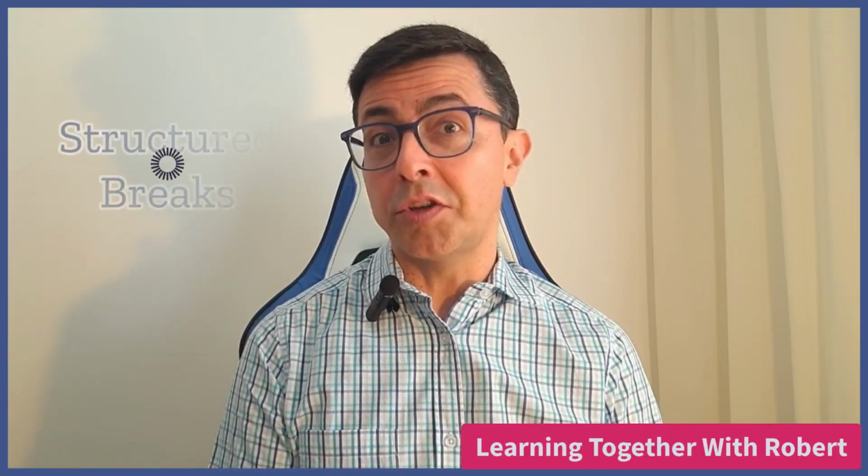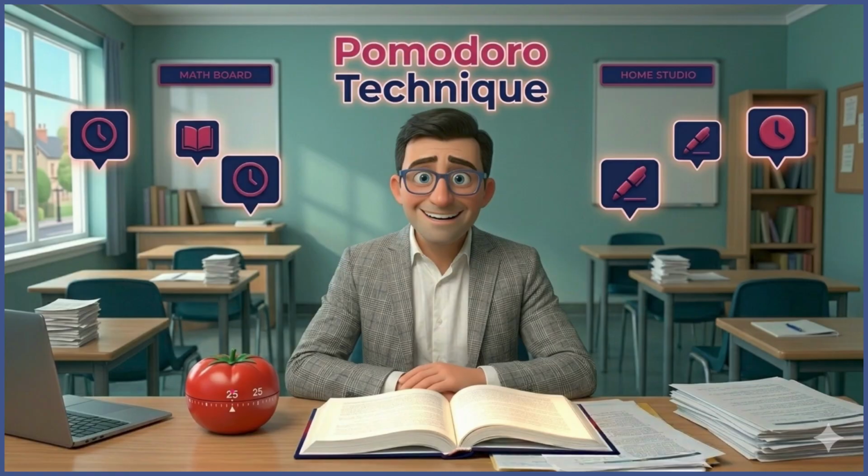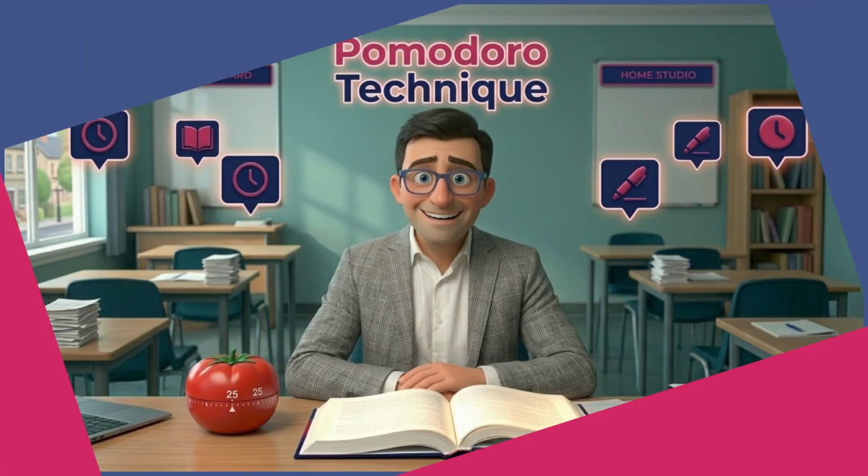And don't forget structured breaks. If students are struggling with a task, give them a short pause or switch activity. Even a quick paired discussion can activate that diffuse mode. Finally, try the Pomodoro technique for longer tasks. So 25 minutes of focused work followed by a short break. This helps students manage attention and reduces procrastination. These small changes can transform how we and our students learn and how confident they feel.